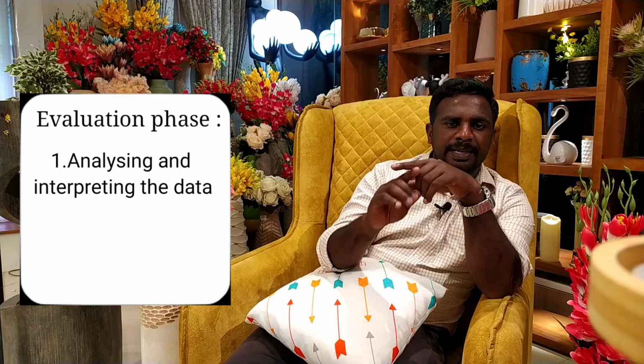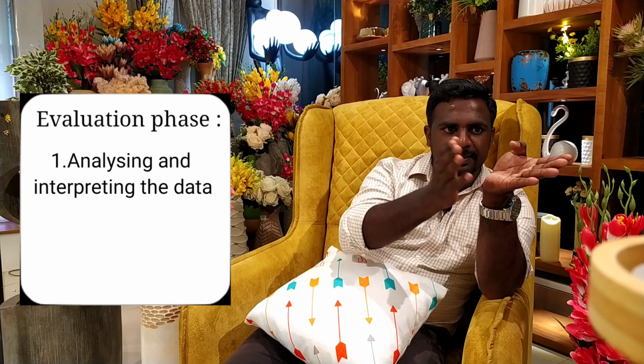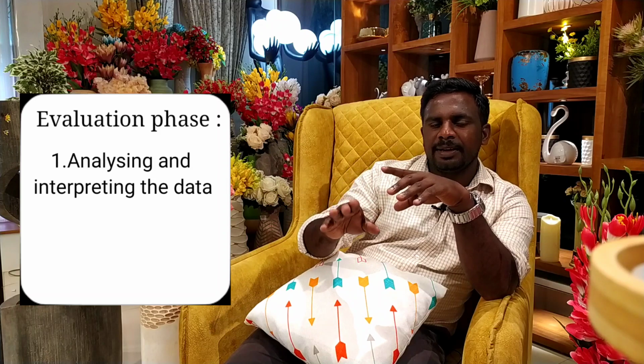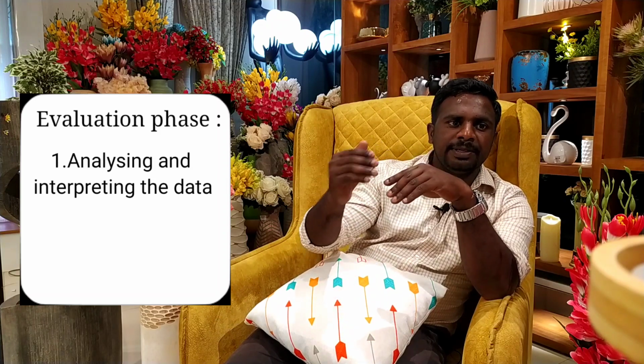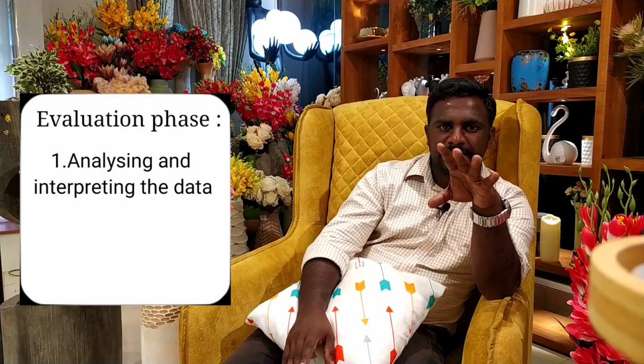Here we have to make tabular columns of whatever data we have collected. We have to score, give marks for that, and do the analysis.